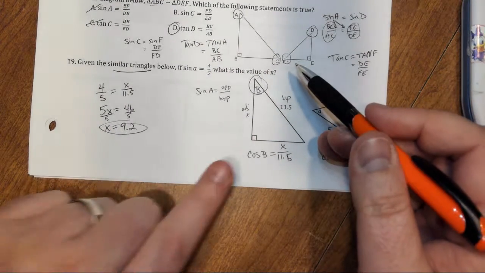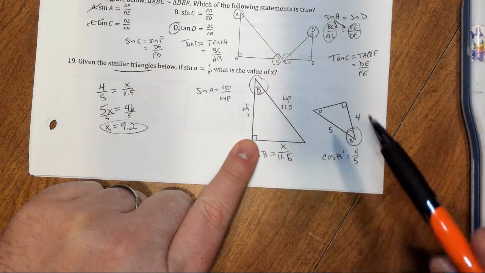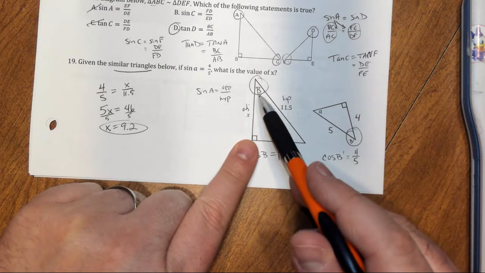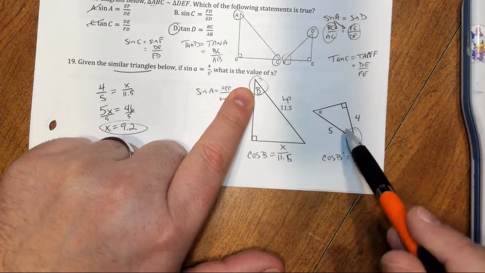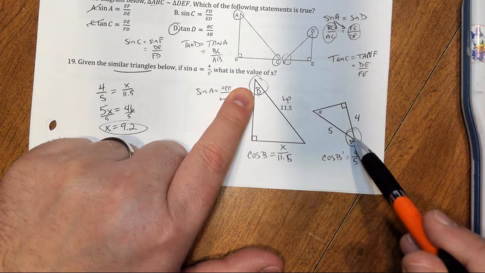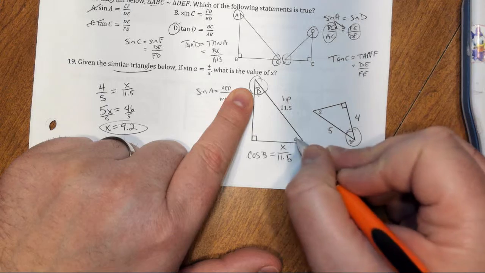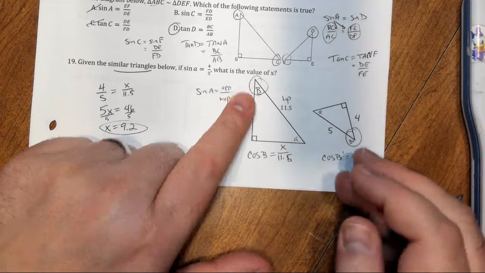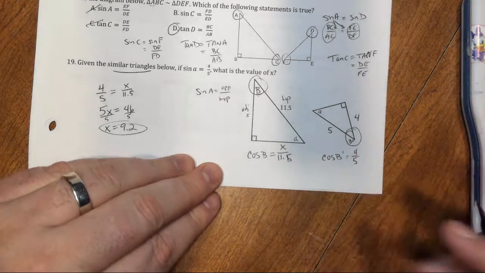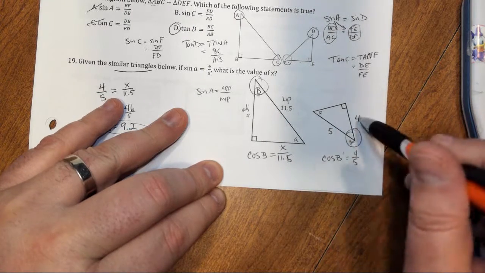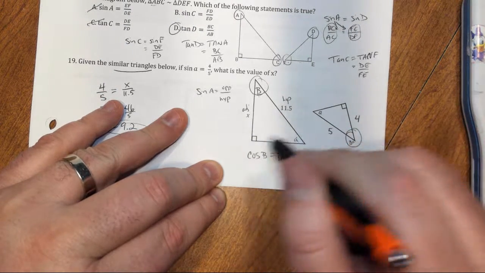So when you're doing two similar triangles, just remember that the sine, cosine, and tangent of one angle is equal to the sine, cosine, and tangent of the same corresponding angle in the other figure. So if this was A, this is also angle A. So the sine is 4/5 of this, and they give us this. This is cosine and then cosine. So that's all we're doing is setting those equal. And that's it for that sheet.